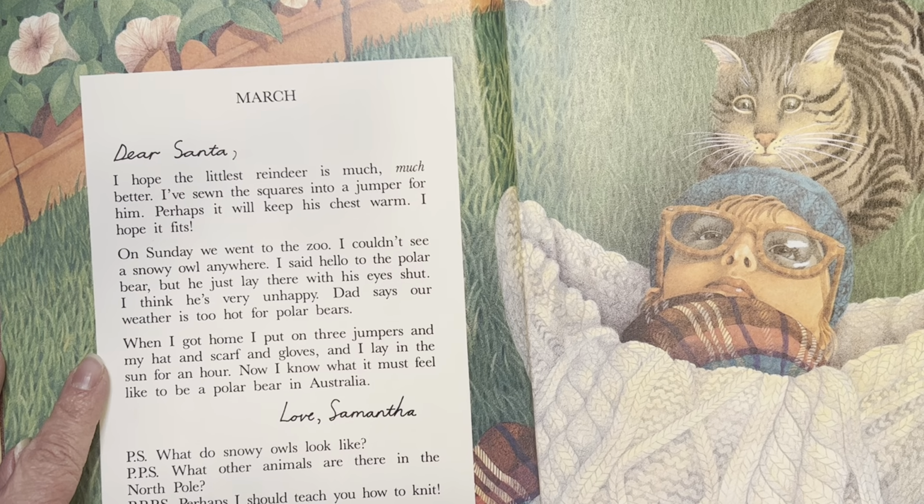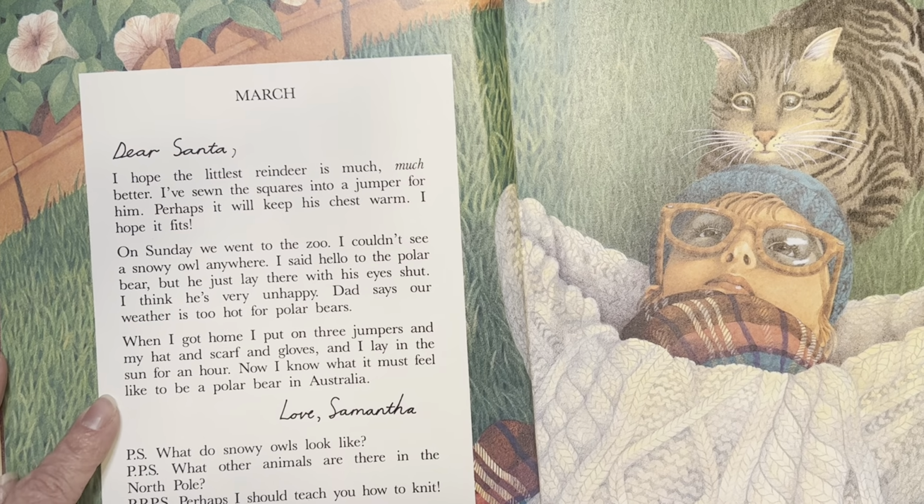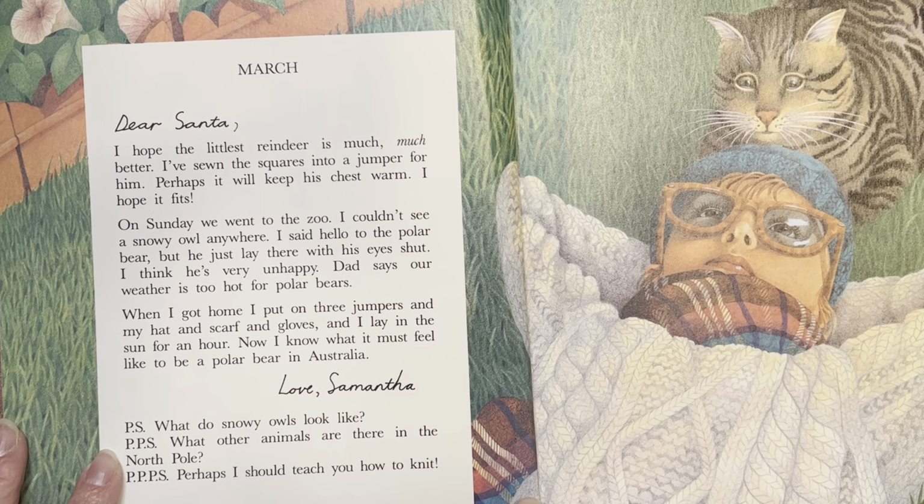When I got home, I put on 3 jumpers and my hat and scarves and gloves, and I lay in the sun for an hour. Now, I know what it must feel like to be a polar bear in Australia. Love, Samantha. P.S. What do snowy owls look like? P.P.S. What other animals are there in the North Pole? P.P.P.S. Perhaps I should teach you how to knit.